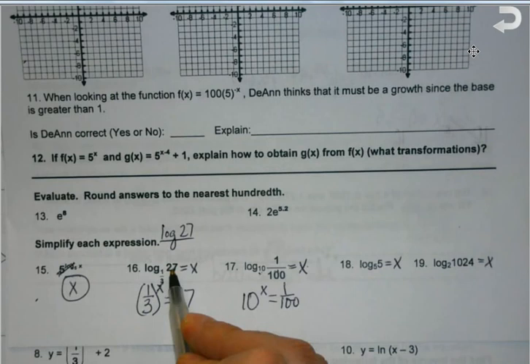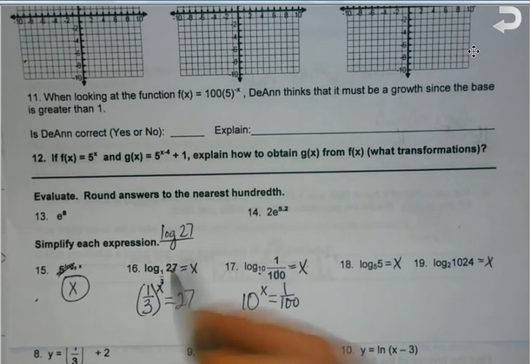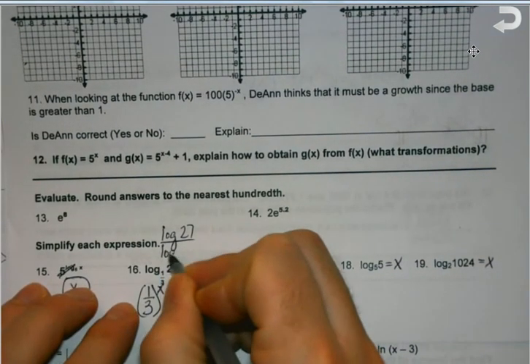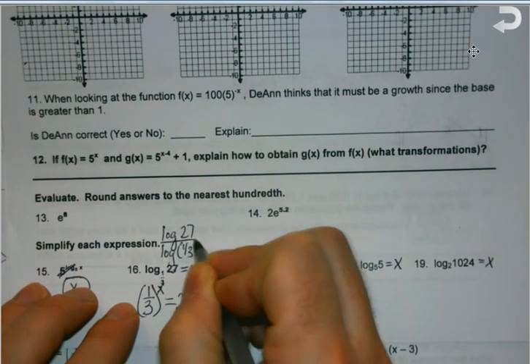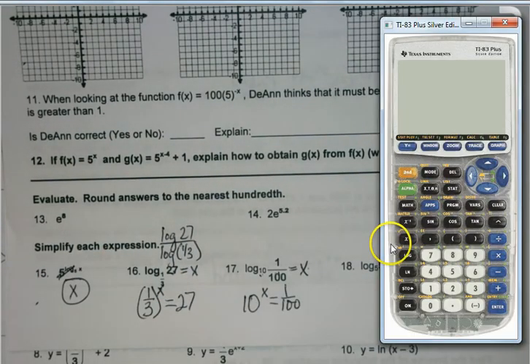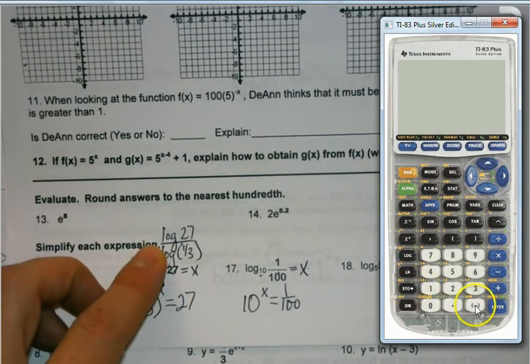It doesn't necessarily mean the bigger valued number, but the physically larger number, divided by the log of my subbase. So if I don't know the answer here, I can say, okay, I'm going to do log of 27 divided by the log of 1/3.